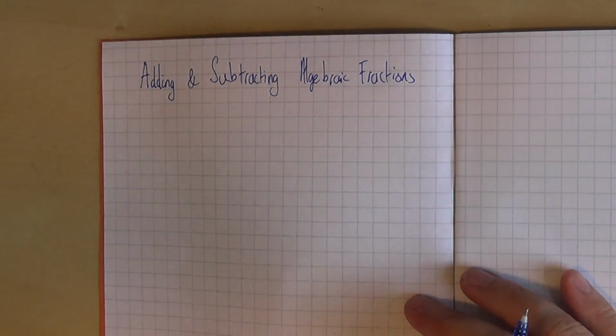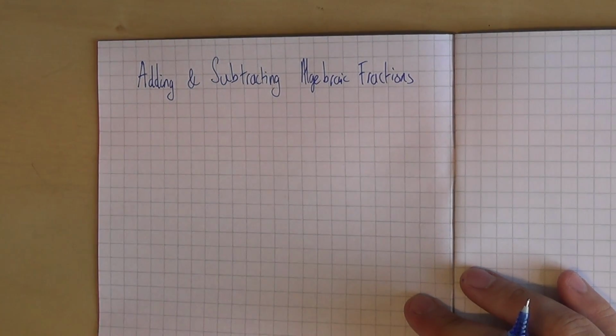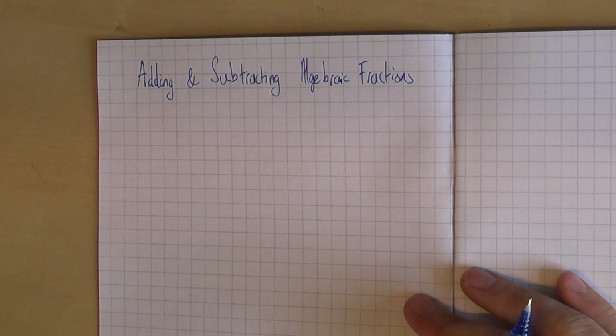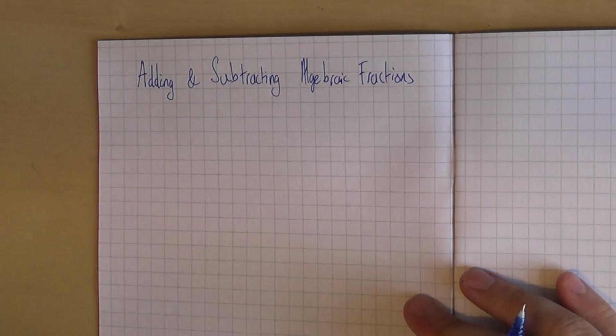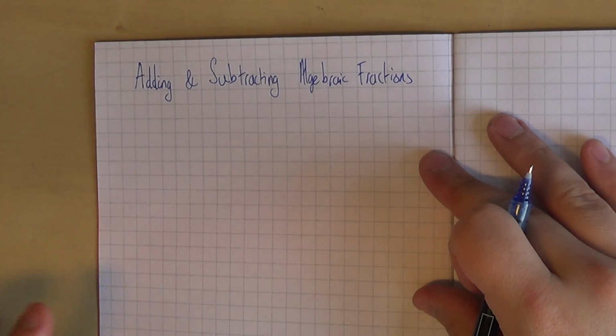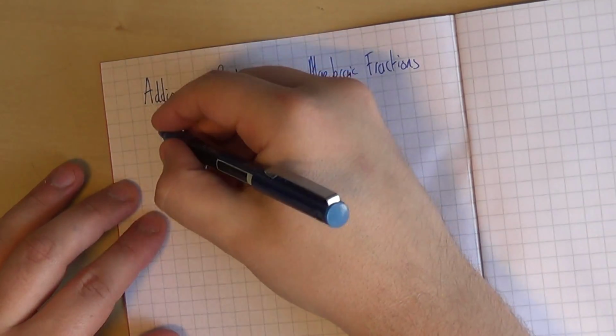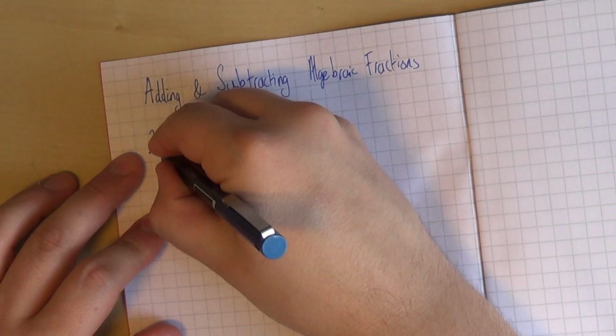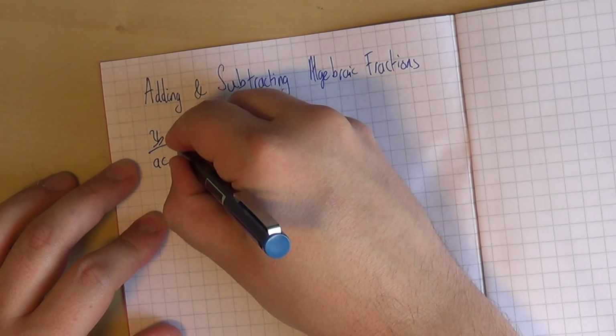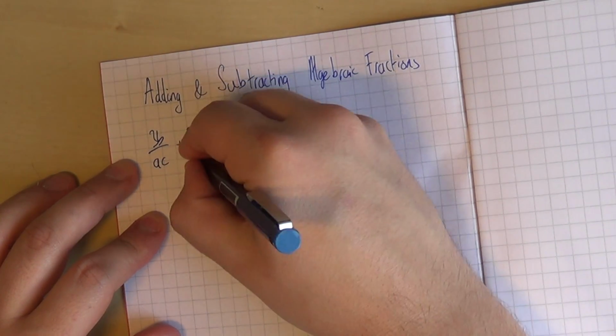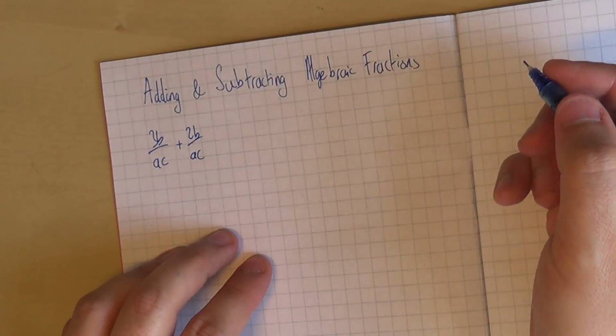Okay, we're going to be adding some fractions today entirely in algebra. This really depends on you being able to add fractions with numbers yourself already, and if you can't do that, just pause now, practice that skill, and then come back when you're ready. So you should know that to add fractions, we care about the denominator a great deal, and we need a common denominator.